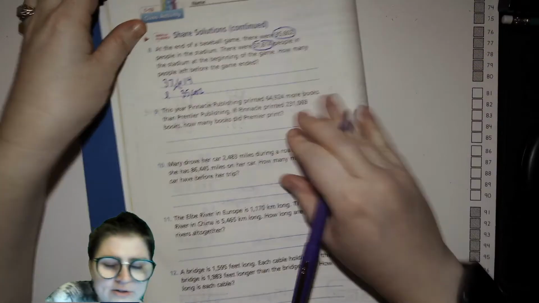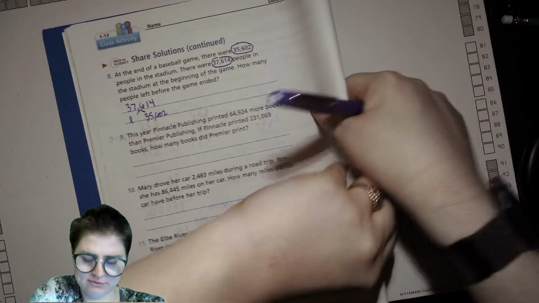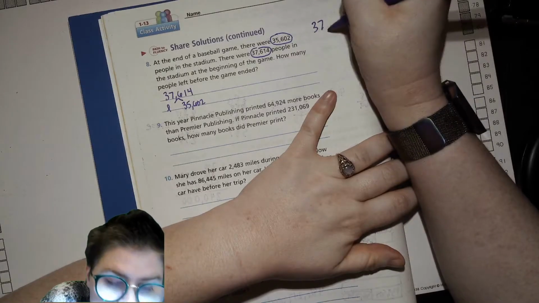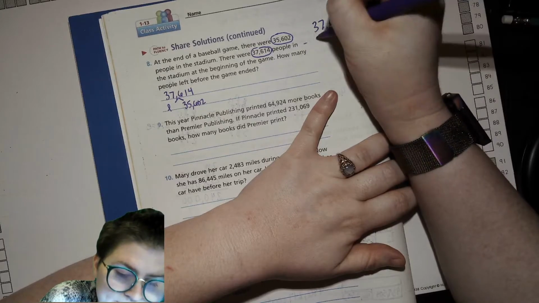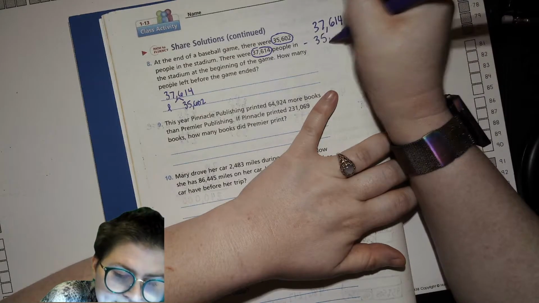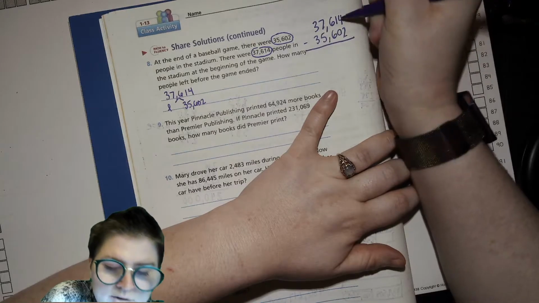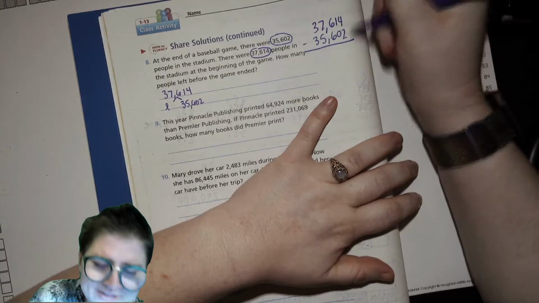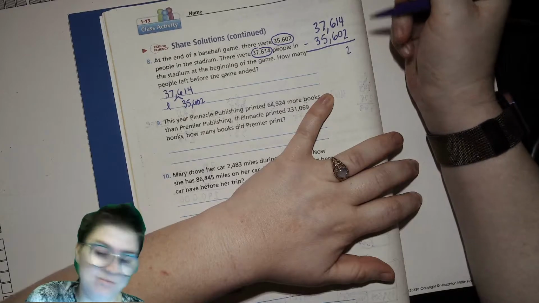35,002. So let's go ahead and set up our subtraction so we can find that missing partner. It's a little bit hard to fold. Okay, there we go. So 37 take away 5, 2. 4 take away 2. Do we have to ungroup? No, we're fine, right? It's just 2. 1 take away 0. We have to ungroup? No, we don't.